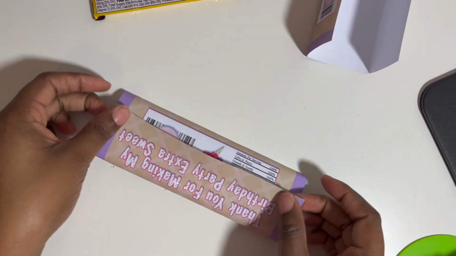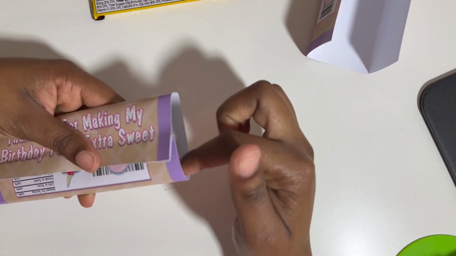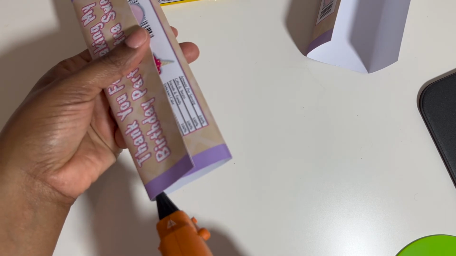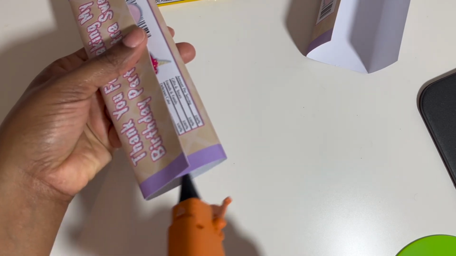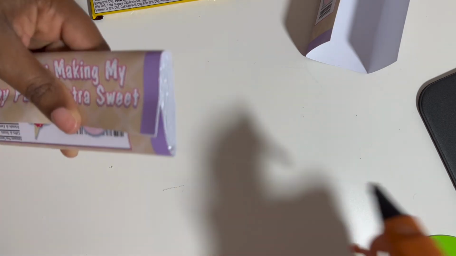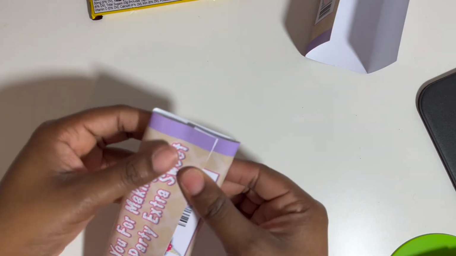So you press it down, and what you want to do is you want to get your hot glue and glue the edges in here. And you don't necessarily have to use hot glue. You can keep using a double-sided tape. Anything that you use for your treats, you are more than welcome to use. This is just what I use.